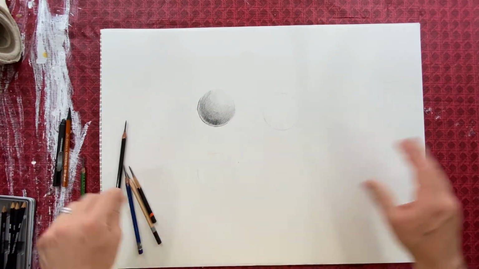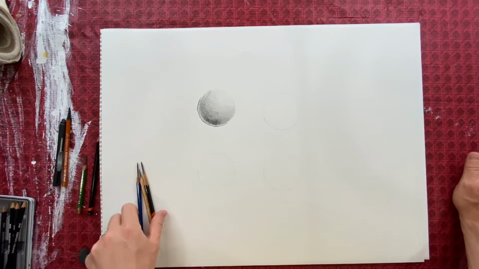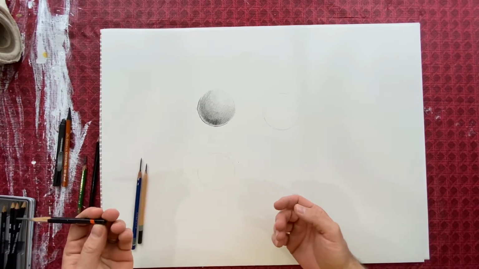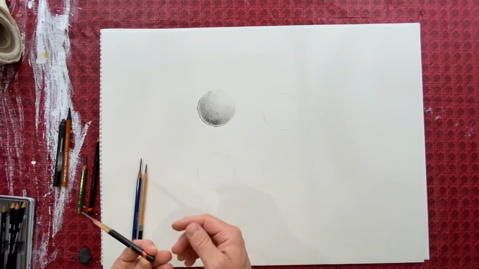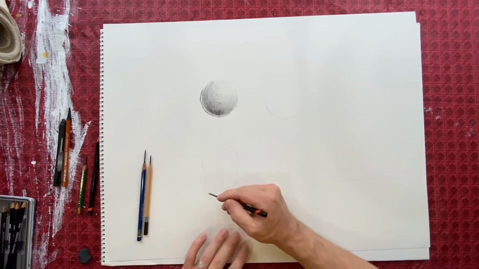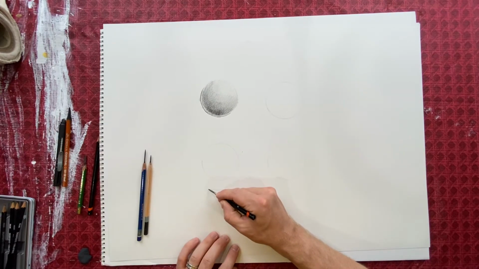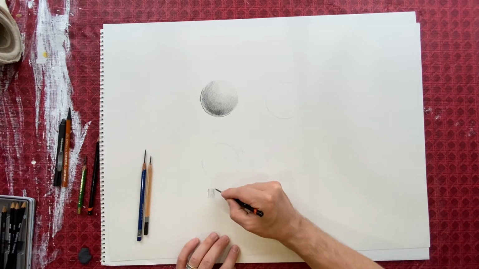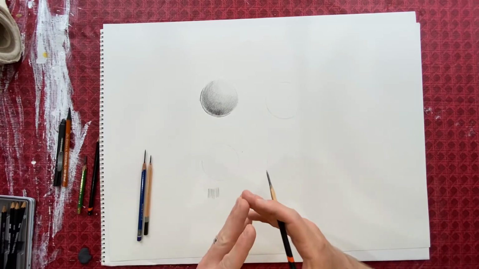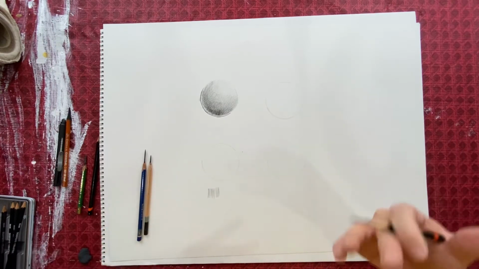Now, one of the other ways of applying tones is hatching and cross hatching. What that is quite simply, so hatching are basically lines that are stacked, that are parallel to each other like this, right? And when you apply these lines together in a dense fashion, they create the illusion of value.